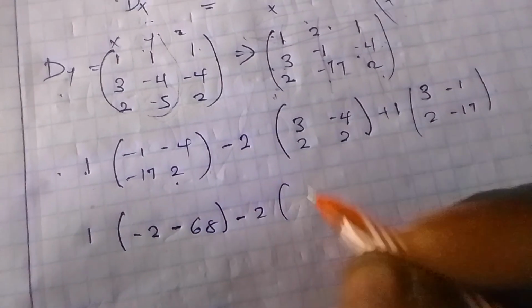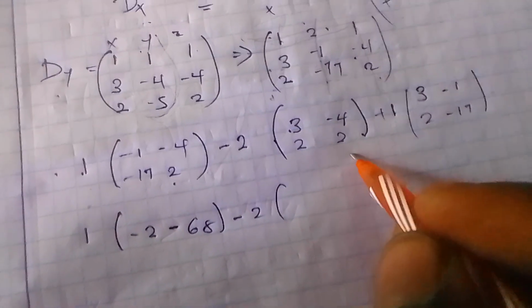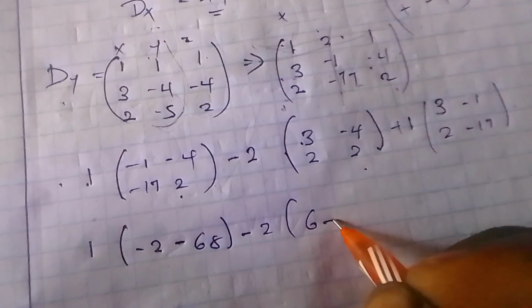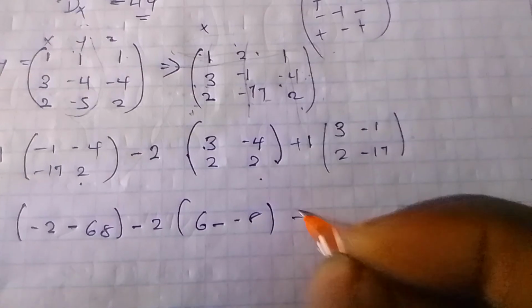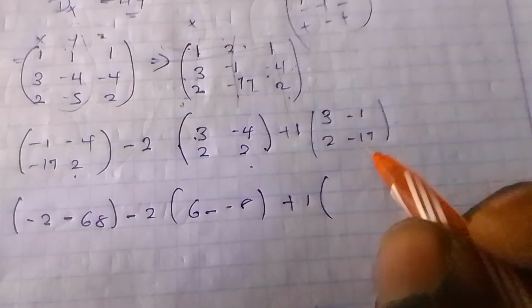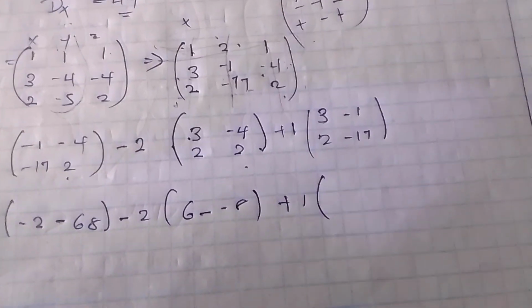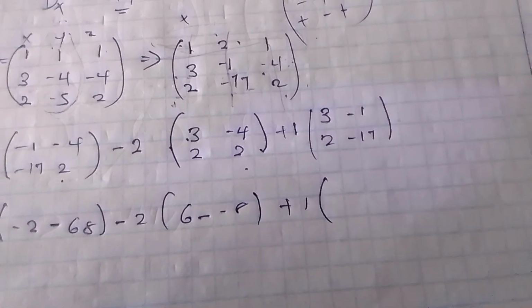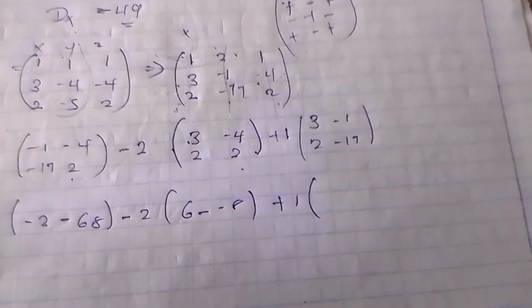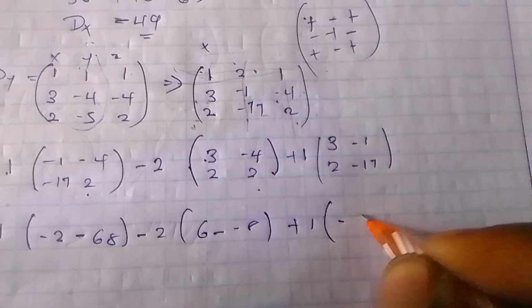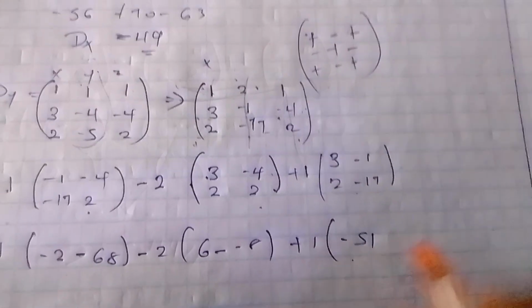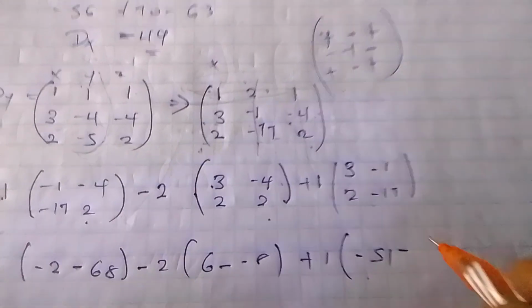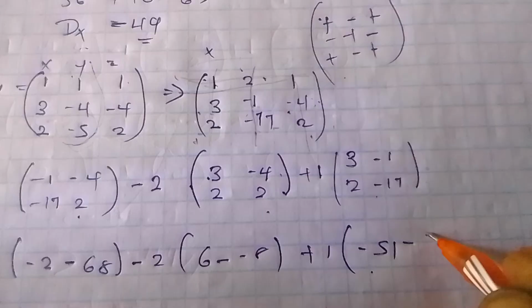Minus 2 times 3 times 2 is 6, 6 minus 8. Then close the bracket. Positive 1 times 3 multiplied by negative 17 is negative 51. Minus 2 multiplied by negative 1 is negative 2.